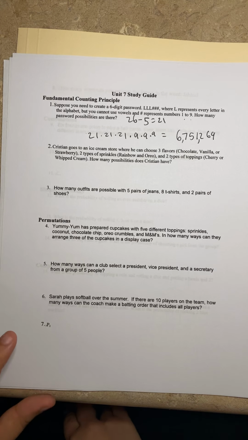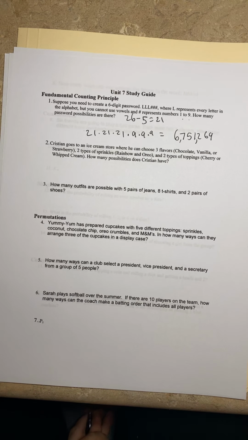Number 2 says Christian goes into an ice cream store where he can choose 3 flavors, chocolate, vanilla, or strawberry, 2 types of sprinkles, either rainbow or Oreo, and 2 types of toppings, either a cherry or whipped cream. How many possibilities does Christian have?